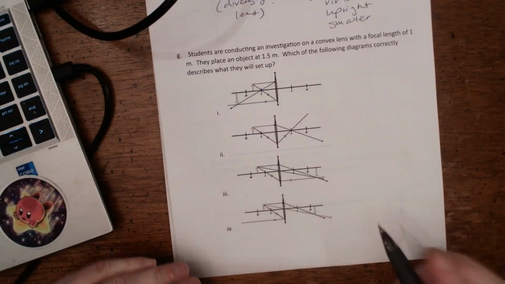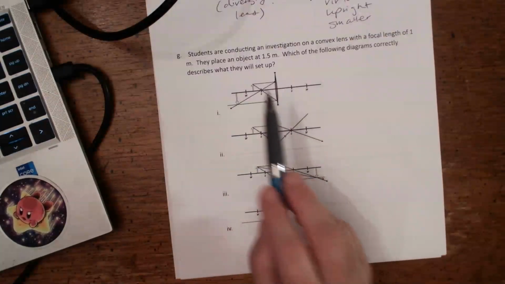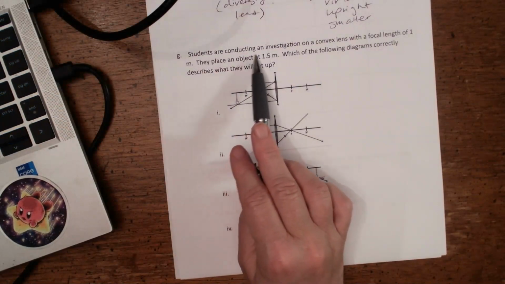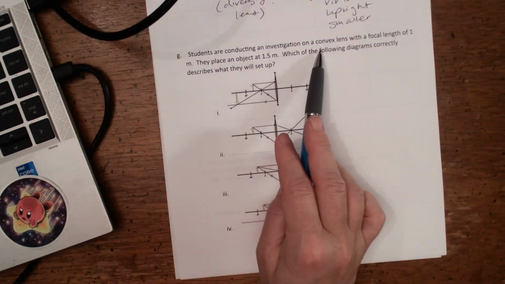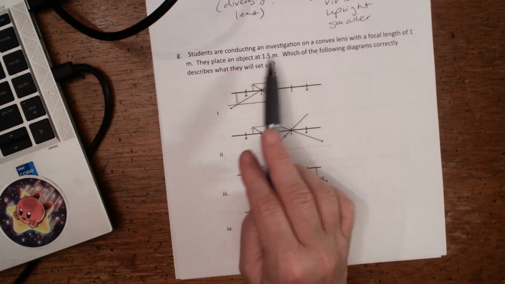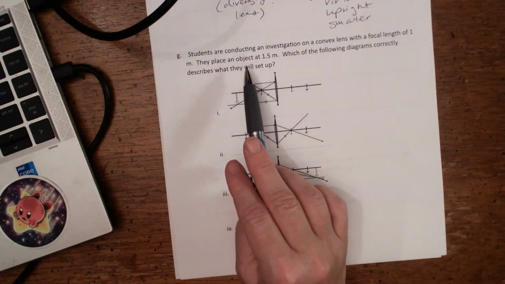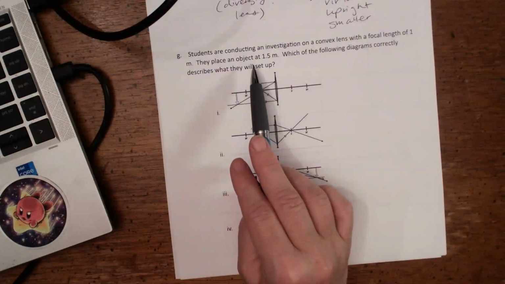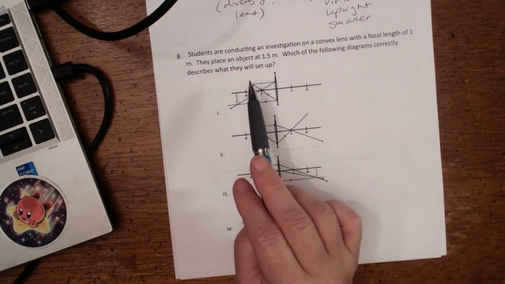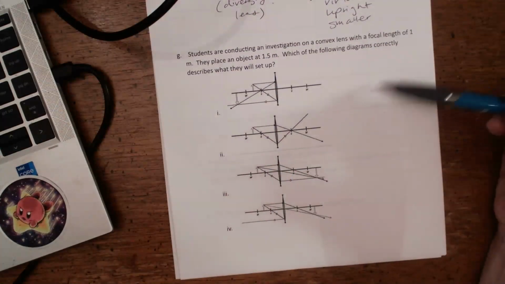Okay, second video. So, students are conducting an investigation on a convex lens with a focal length of 1 meter. They place an object at 1.5 meters, which correctly describes what they will set up. So, let's look at these.